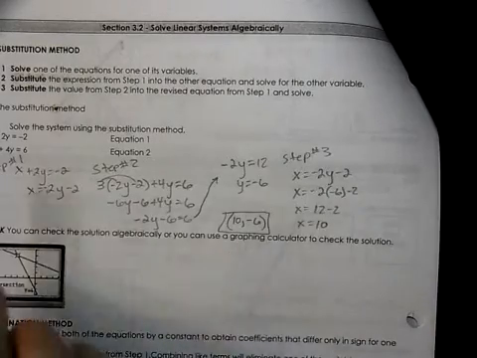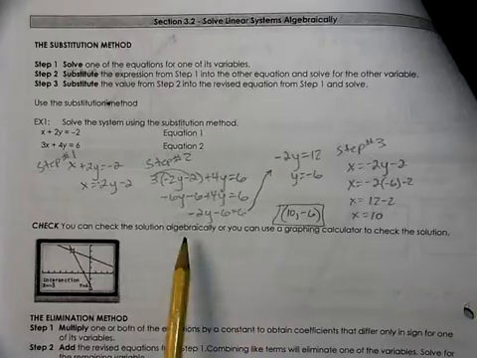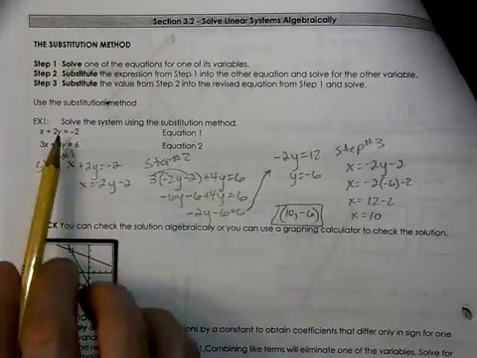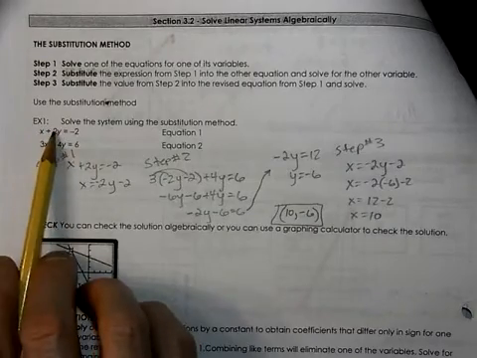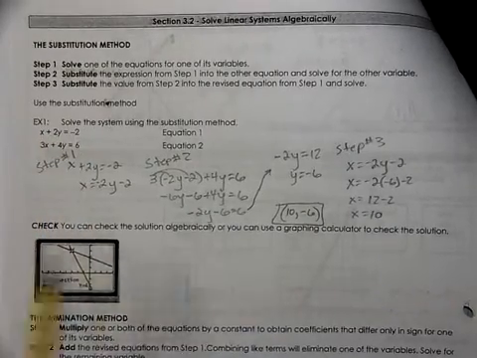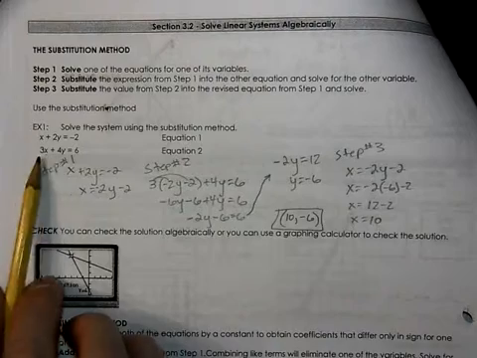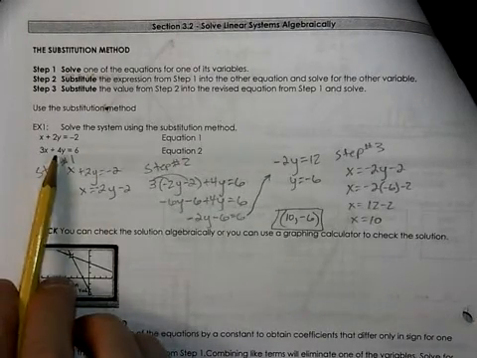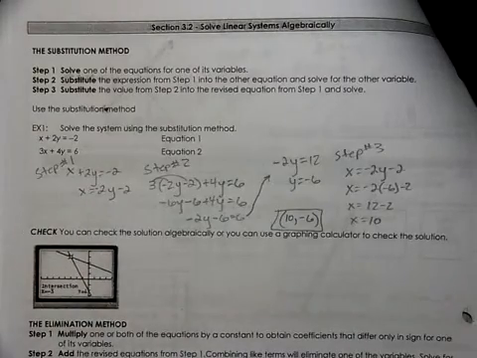You can plug that back into your equation to check it algebraically. Plug in a 10, plug in your negative 6. Negative 12 and 10 is negative 2, which is what you started with. Plug in a 10 and a negative 6. 30 minus 24 would be 6.